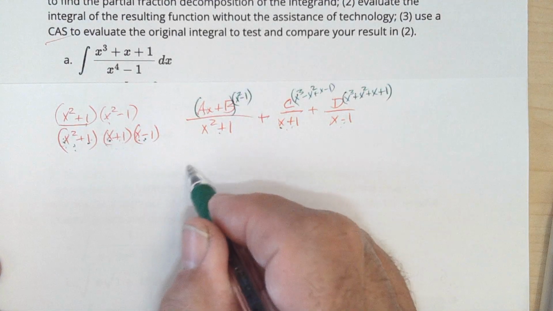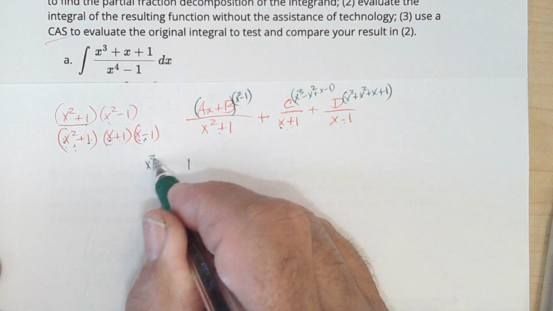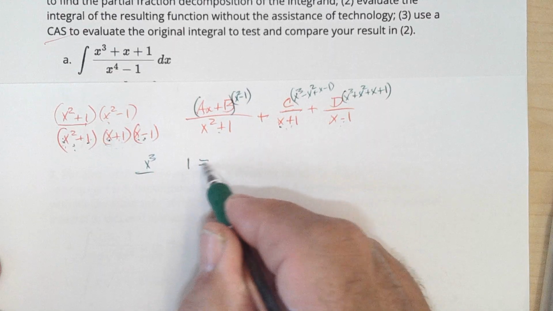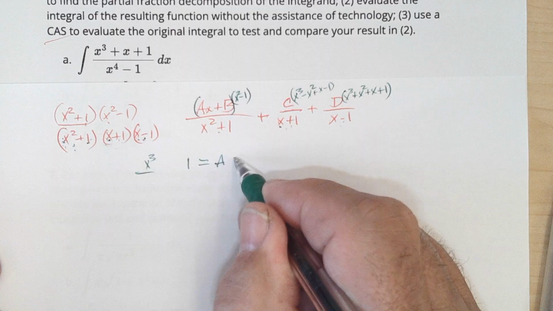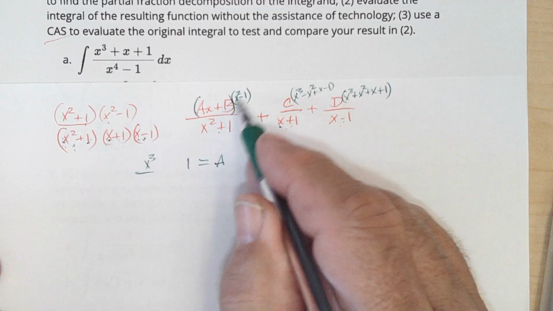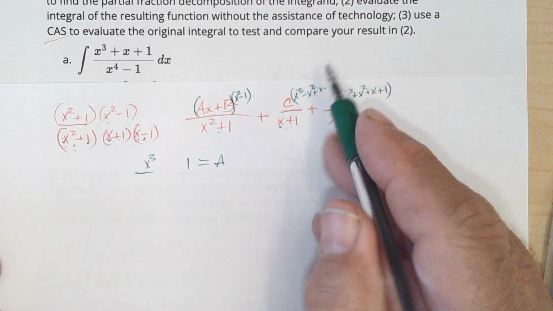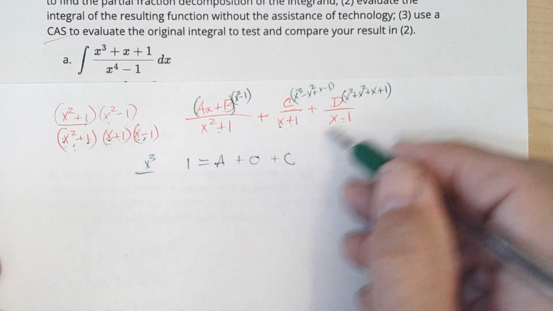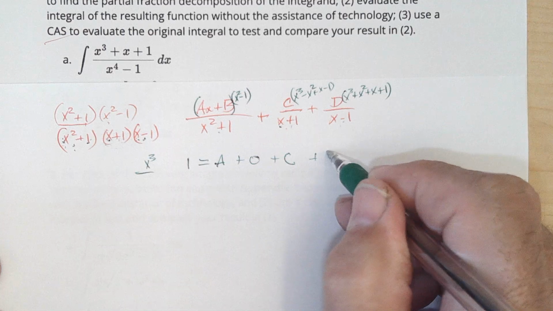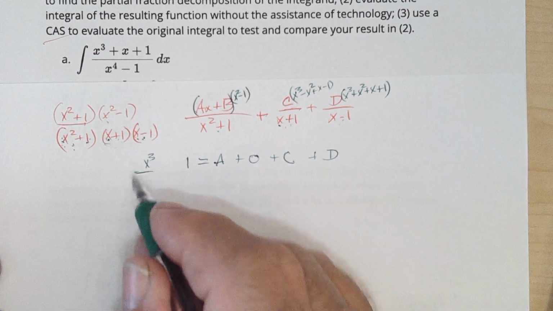So there's 1x to the third. And here we have ax to the thirds. No bx's to the thirds. Cx to the thirds. And dx to the thirds.